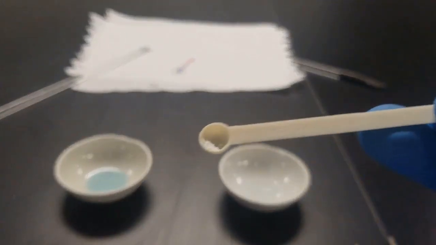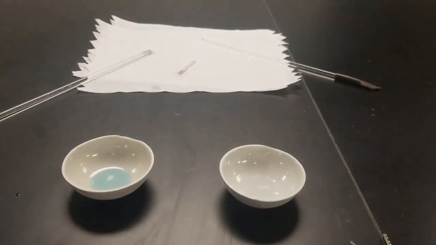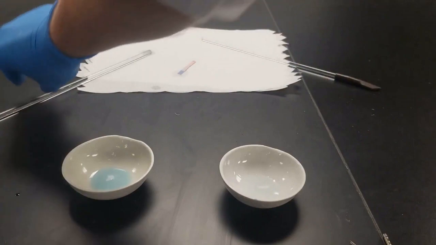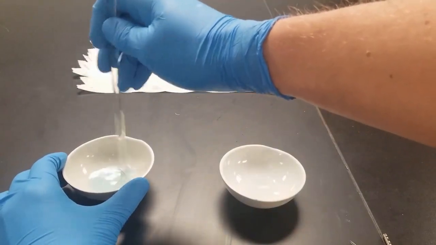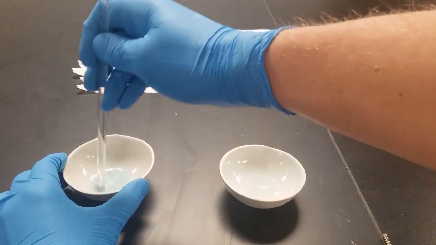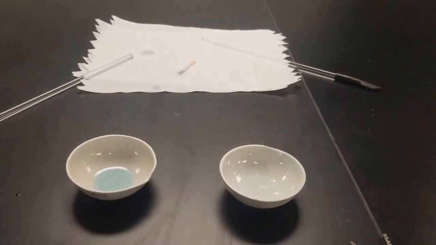Just add a tiny amount. And then repeat with the unknown.